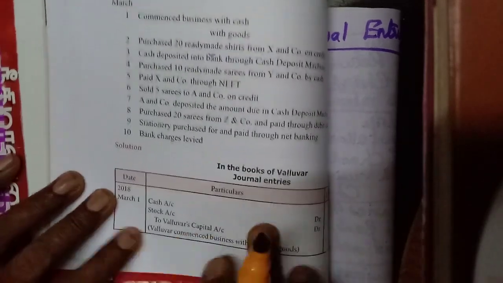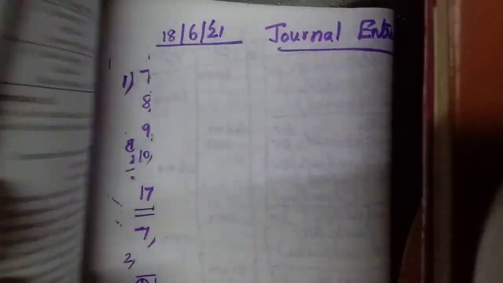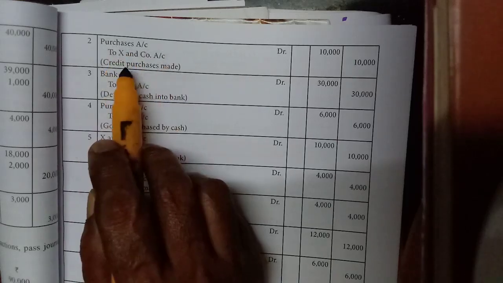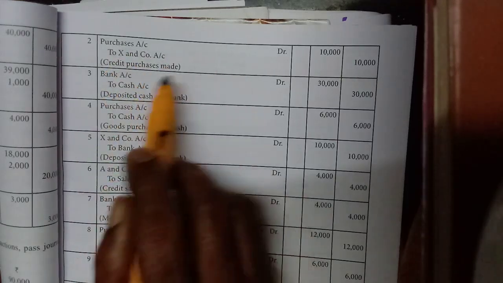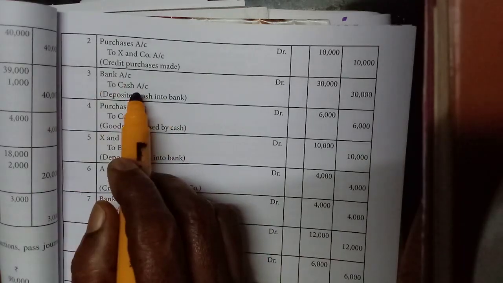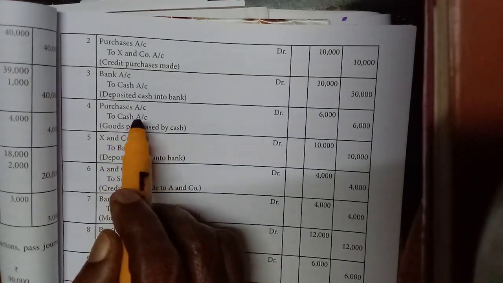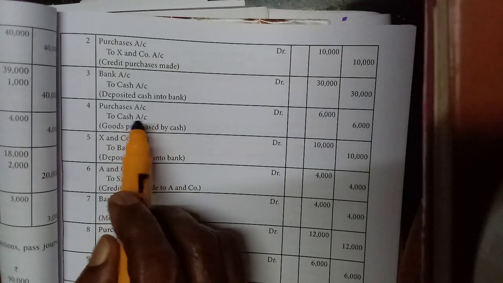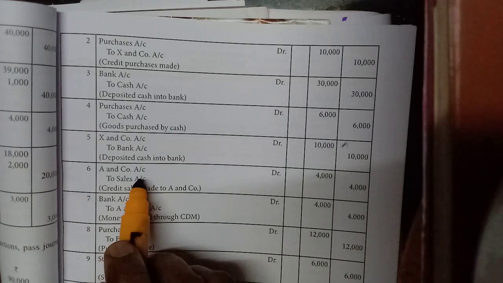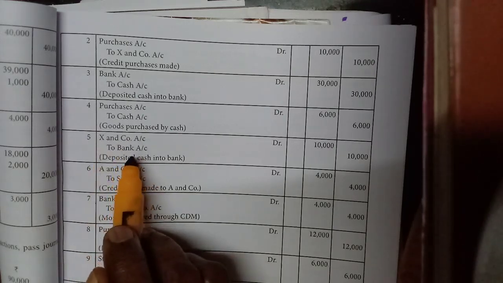Okay. See, cash account debtor, stock account debtor, Worldware's capital account. Then credit purchases. Purchases account debtor to X&Co account. Then we have deposited cash into the bank. Bank account debtor to cash account. Then goods purchased by cash. No, purchases account debtor to cash account. Then deposited cash into bank. So now we didn't deposit, that X&Co deposited. Okay.